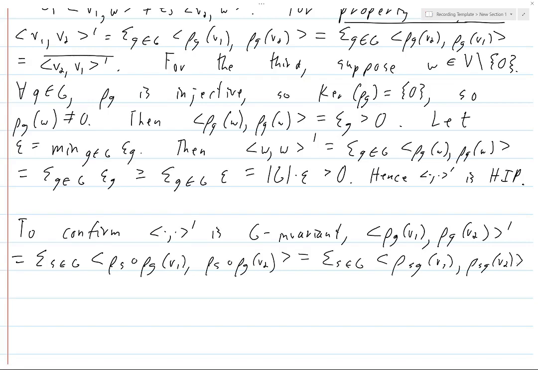But look, this is just the inner product <v1, v2>'. Okay, and so you apply rho_g to both entries on the inside of this inner product, and you get back the inner product of v1 with v2. And so that means precisely that this inner product is G invariant, because that's how it was defined at the beginning of the problem. Okay, and so we have constructed a G invariant Hermitian inner product, and this completes our proof.